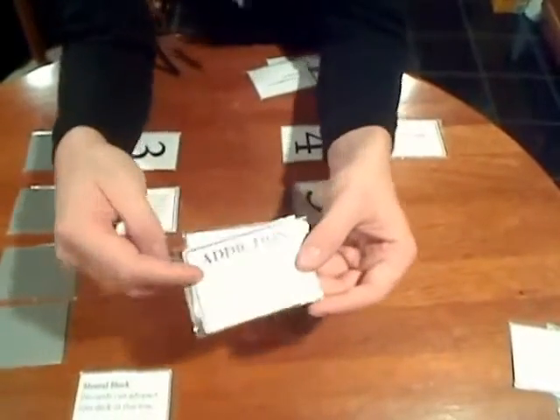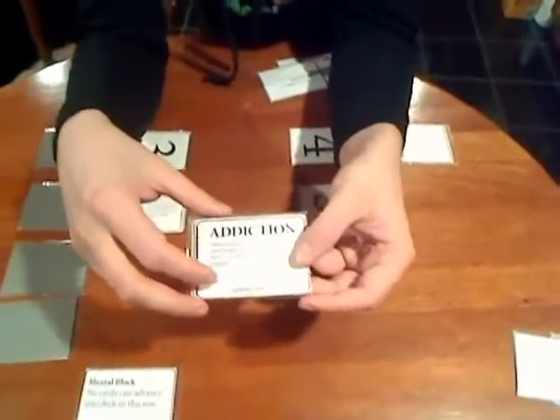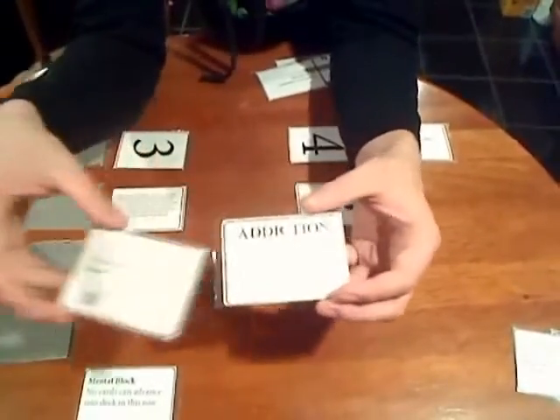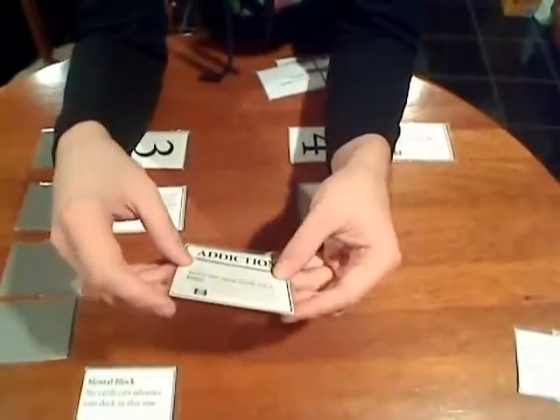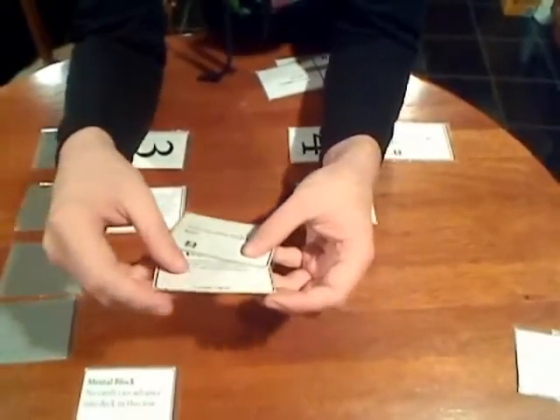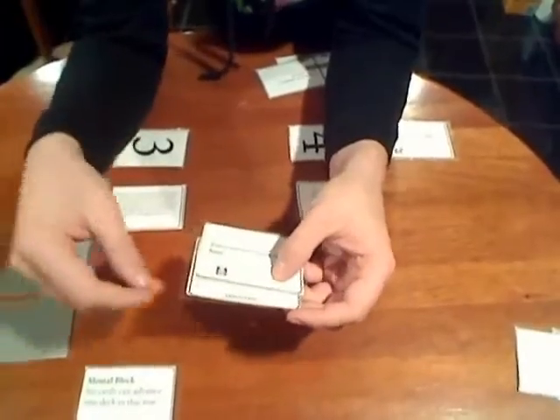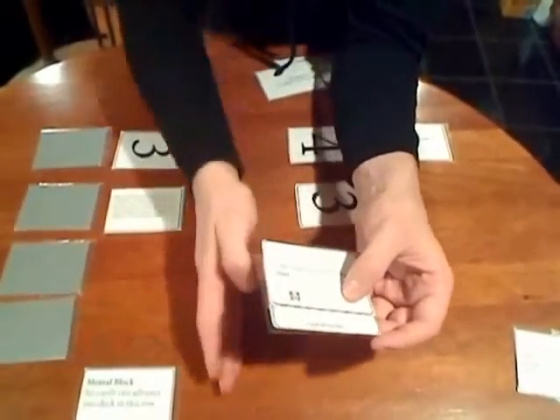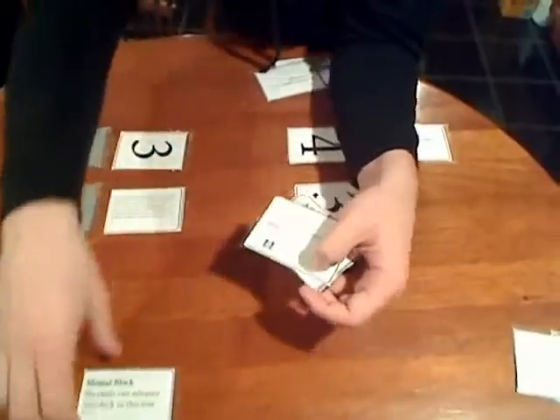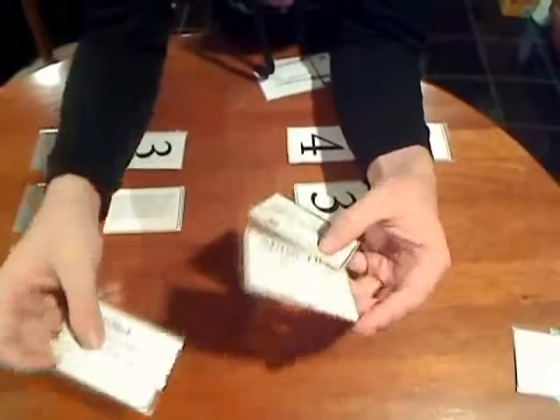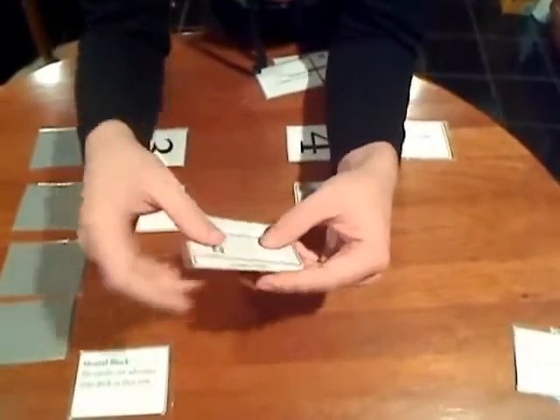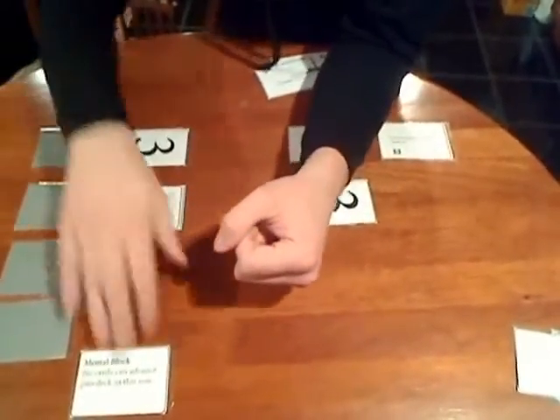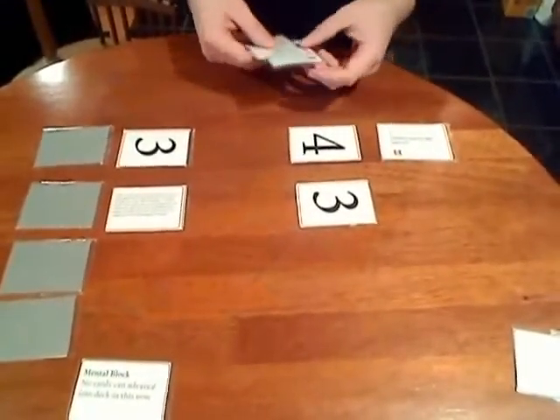And addiction is what I forgot to explain wholeheartedly, or 100%, what the addiction card does. What the addiction card does is it makes the column that it's in have the ability to surpass a mental block. So mental blocks are important, but the addictions can negate the mental blocks. So you got to catch those before they pile up on you and start going through your mental block and causing you to lose the game.